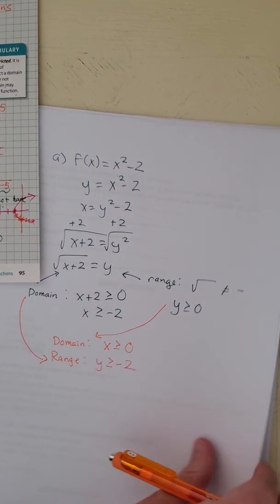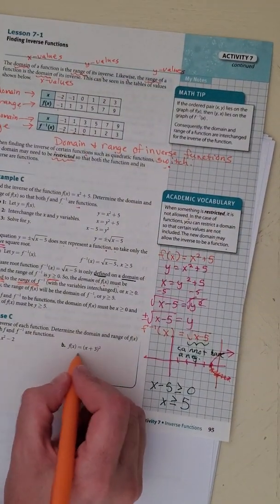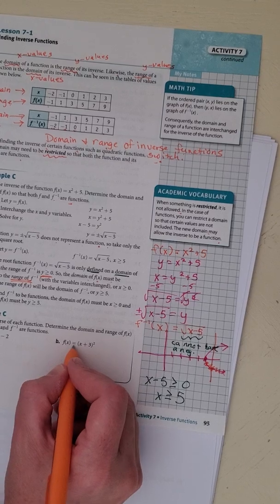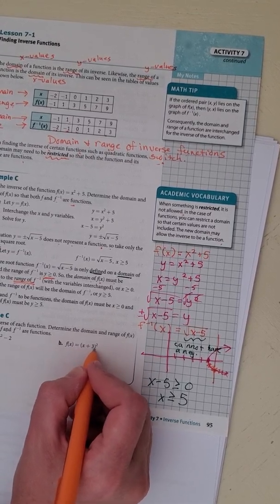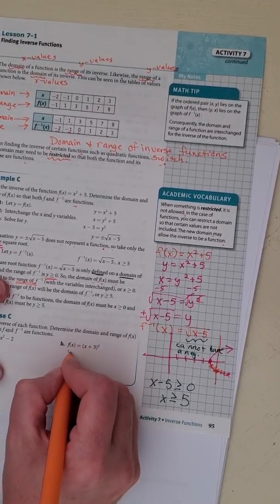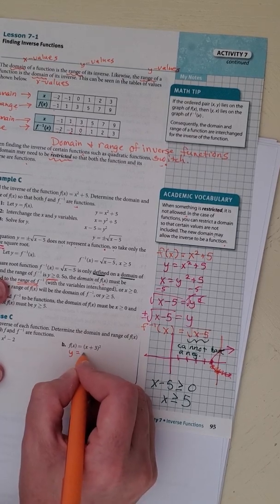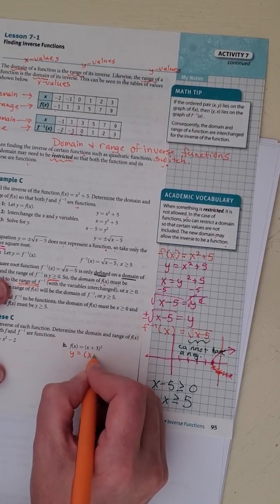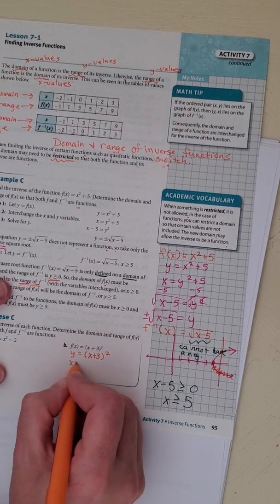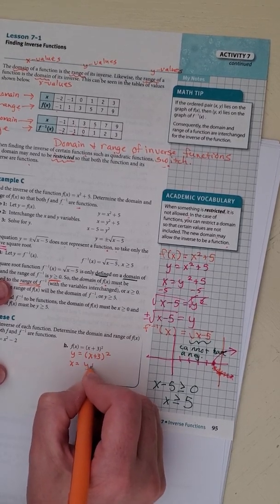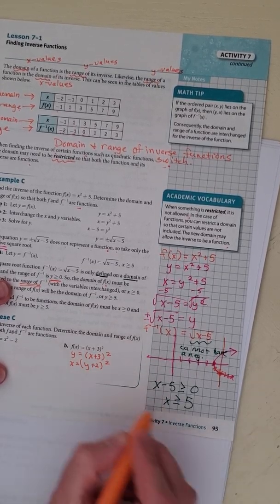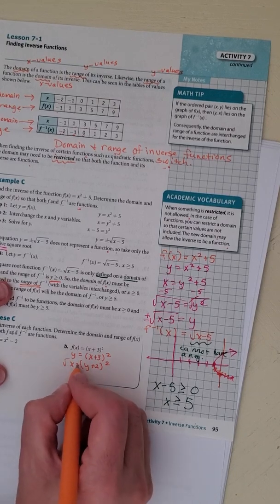All right, we'll do another one. I think this one I'll be able to fit on the paper, so I'll do it here. So we have f of x equals the square root of x plus 3, all squared. So we're going to switch x with y, or sorry, first we'll write it with y, and then we will switch x and y and solve for y.